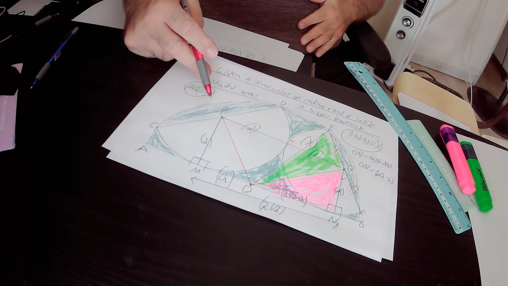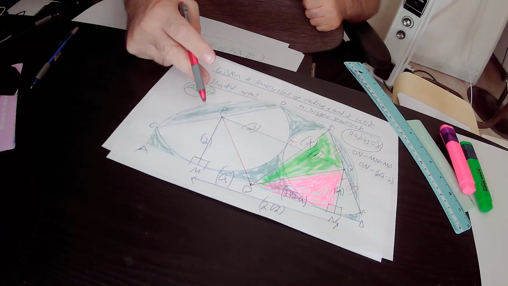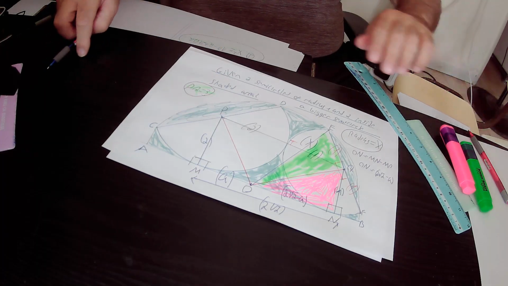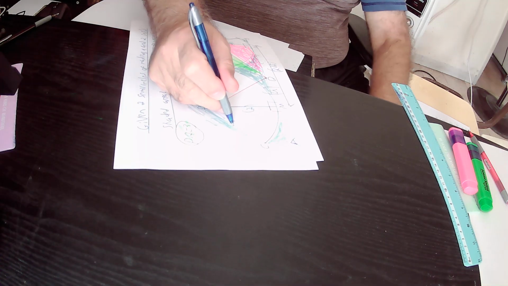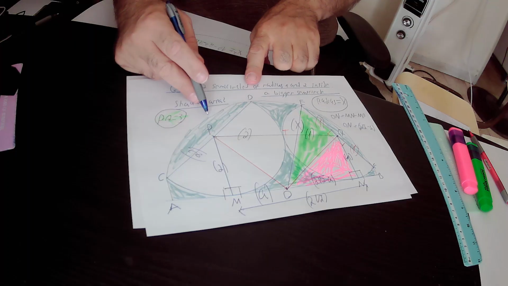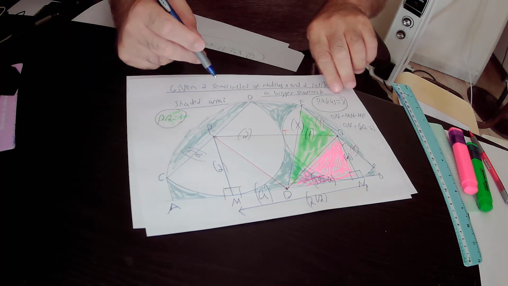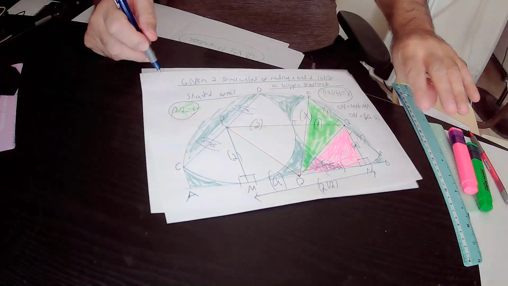Point P is the center of this semicircle, therefore PC is the radius of this semicircle, equal to 2. Likewise, PD is also the radius of the semicircle, that is 2. So this is chord CD.